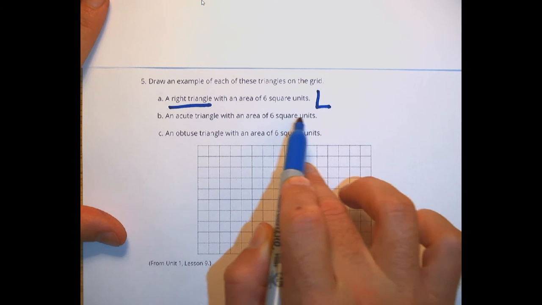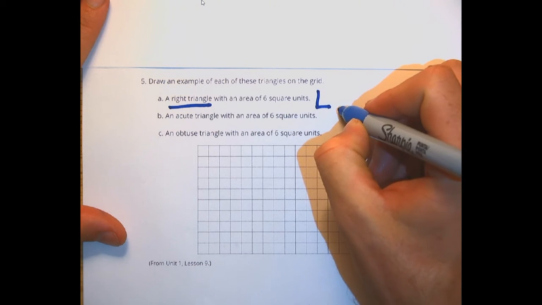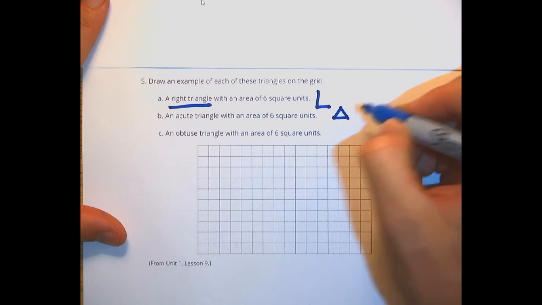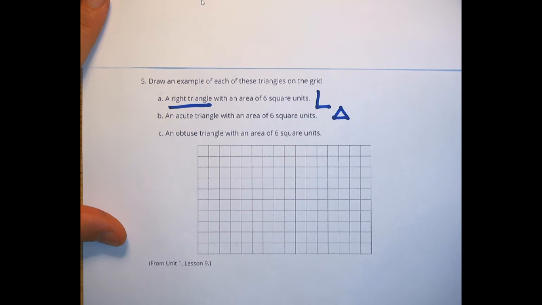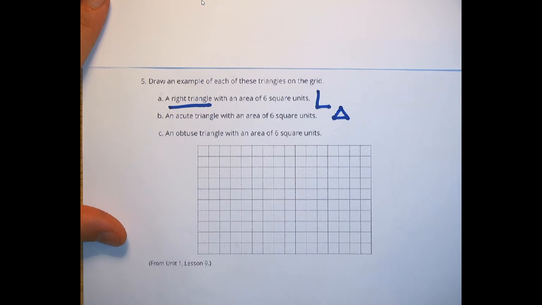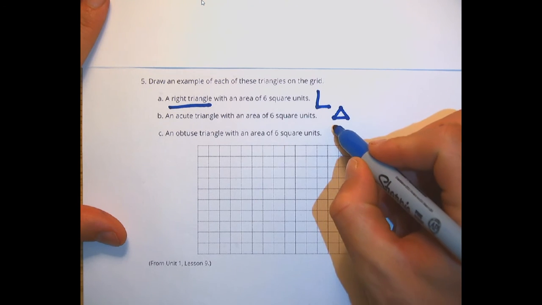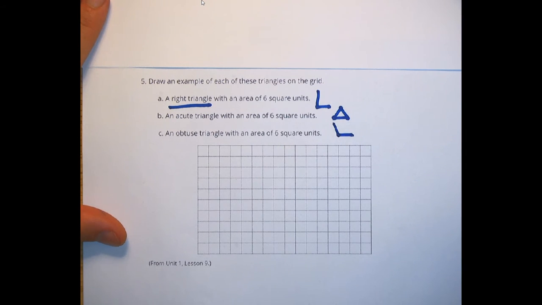An acute triangle with an area of 6 square units. An acute triangle has all three of its angles as acute. Remember that acute means less than 90. Such a small, acute little triangle. An obtuse triangle with an area of 6 square units. Obtuse means bigger than 90. One angle that's bigger than 90.